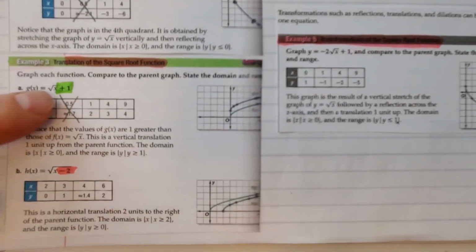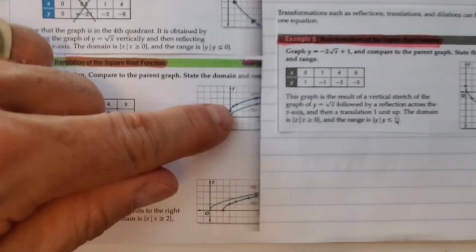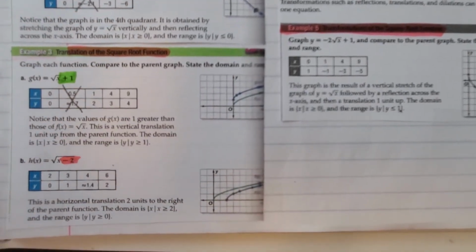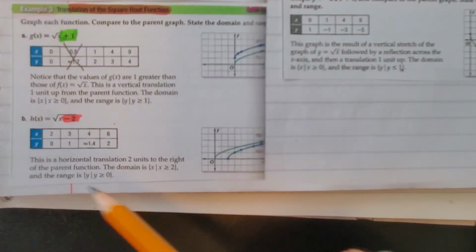Okay, and you can see that because the plus 1 is on the outside of the parent function, it moves up. We're talking kind of like what the x squared function does.